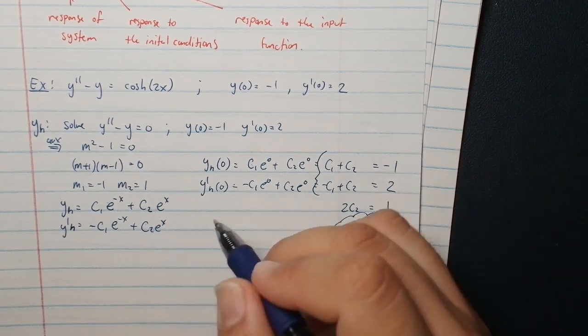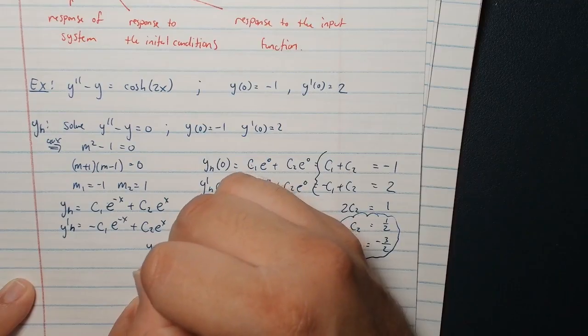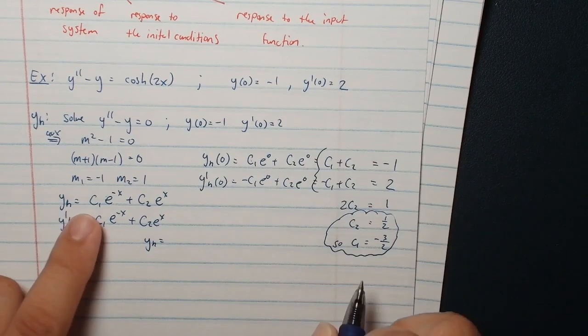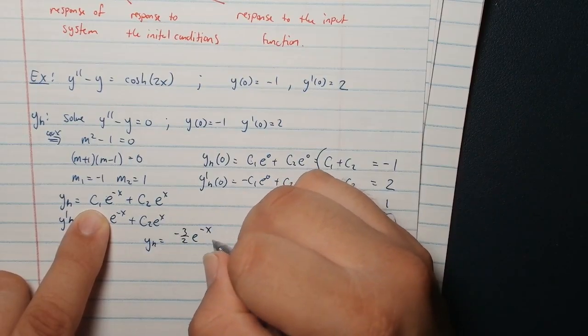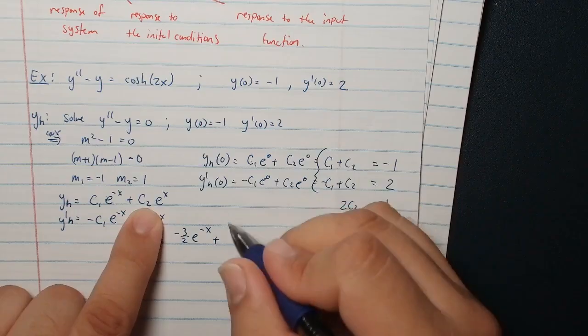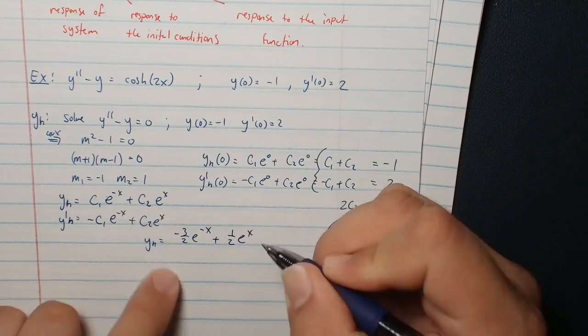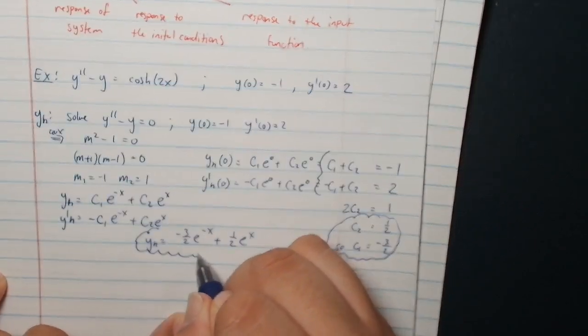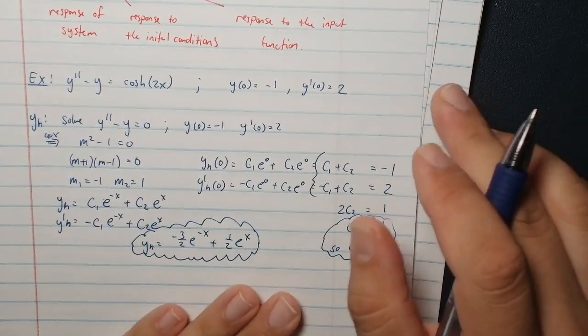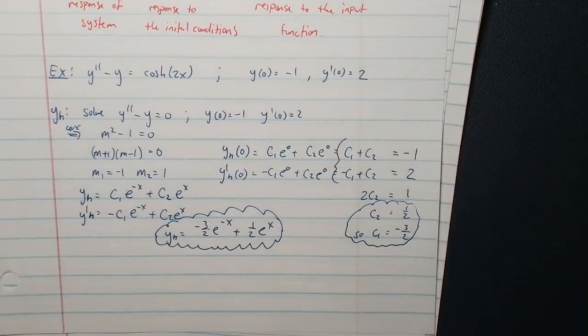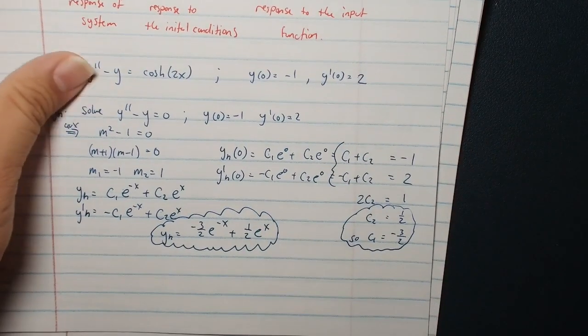So plugging those in here, I get that y sub h is equal to negative 3 halves e to the minus x plus 1 half e to the positive x. Okay, that's my y sub h. So now I want to find my y sub p, the response to my input function. And that I can do with the Green's function. Okay, so y sub p is going to equal, let's see.